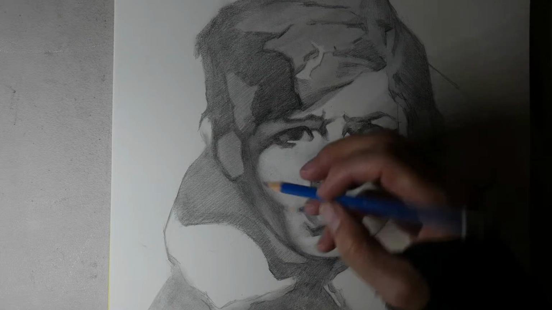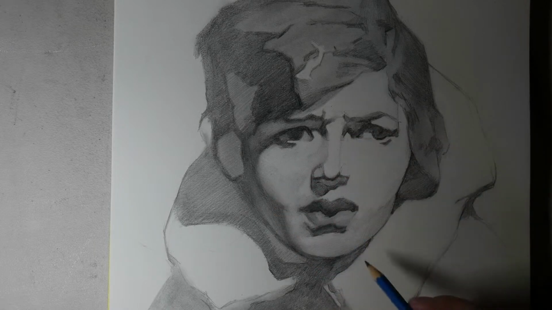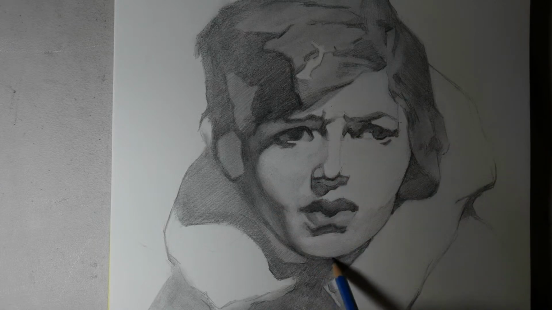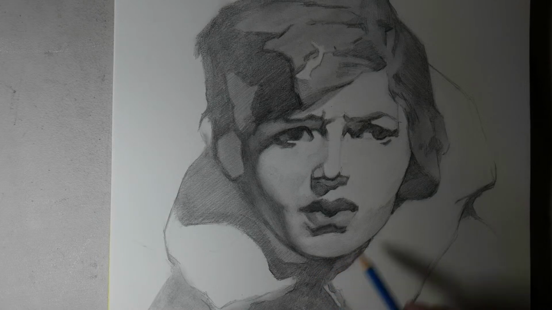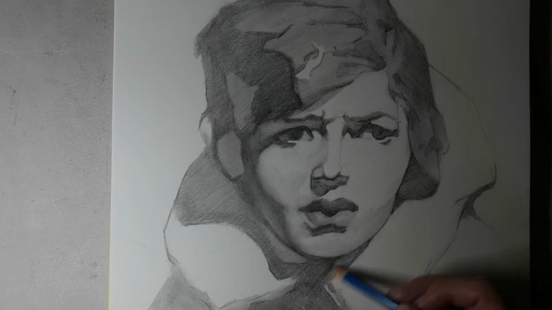Now I'm going to darken up a little bit underneath the chin. I want to pop that chin out a bit more by building up the values.